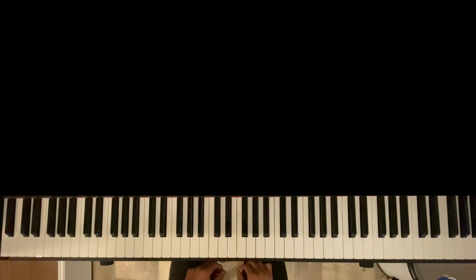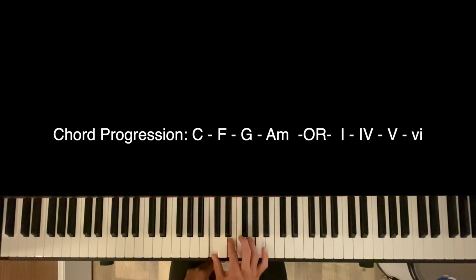So let's play all those together. Try to play along if you can. I'm going to play them slowly. Nice, you made your first chord progression. The best way to think about this chord progression is not by the letter names, but in the numbers. You might have noticed me saying the 1 chord, the 4 chord, and etc.